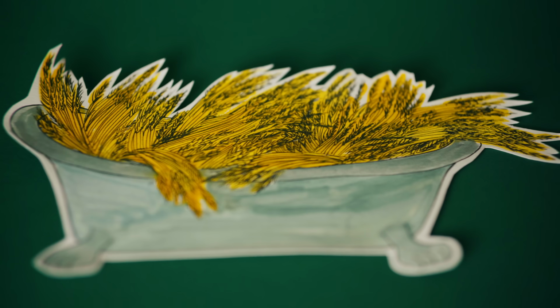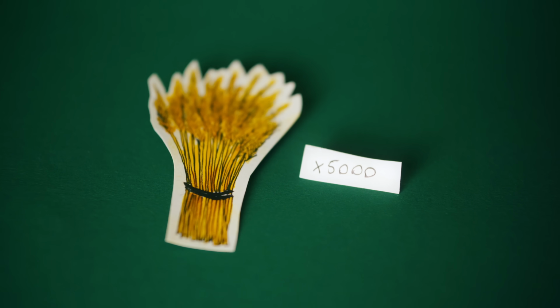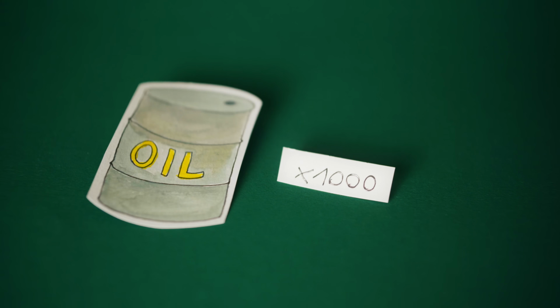Except instead of 5,000 bushels of wheat, you're dealing with 1,000 barrels of crude oil per contract. Try storing that in your bathtub. Usually, an oil future expiring never becomes a problem because refiners want oil, airlines want oil, and industrial buyers want oil. But in April 2020, the world didn't want oil.